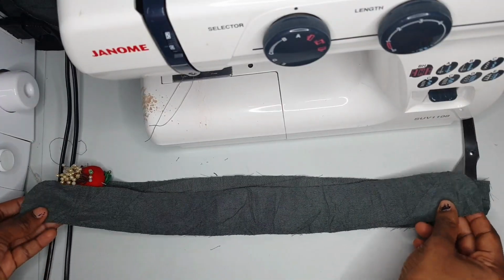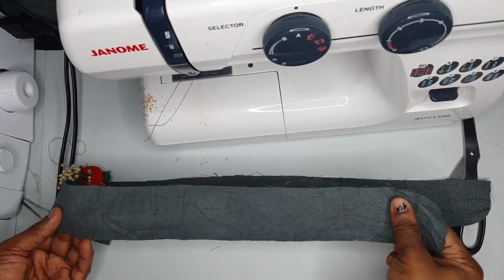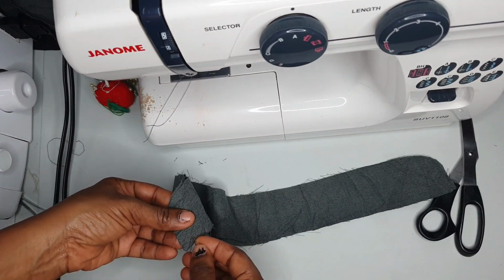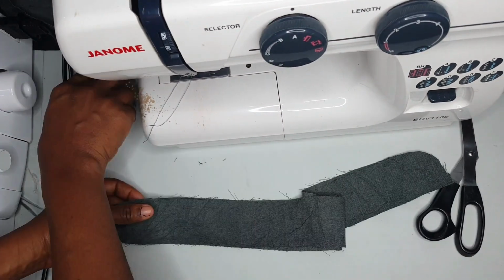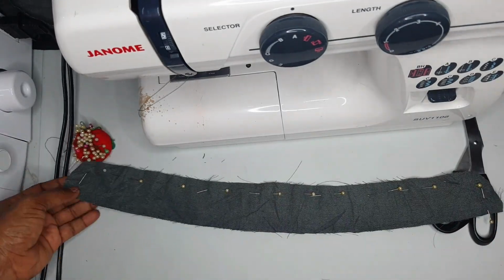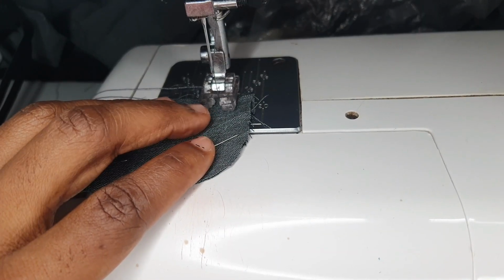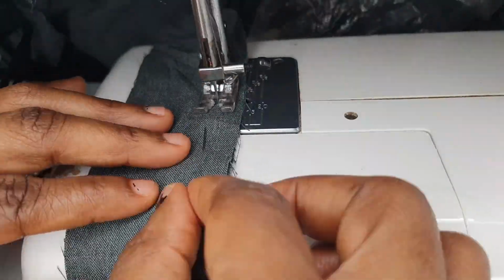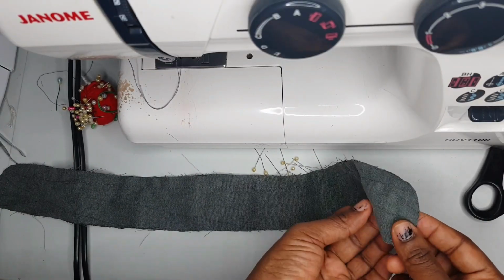It's time to sew the collar stand. So I attach the collar stand right sides together, then pin at the top, then sew. I try to recreate the collar stand curve while sewing. So after sewing, I pressed, then attach to my shirt.